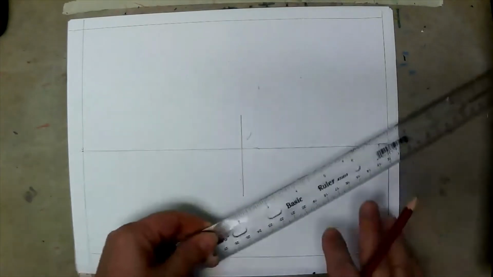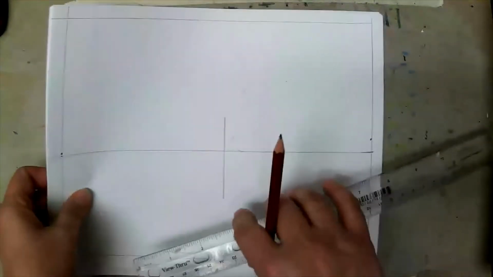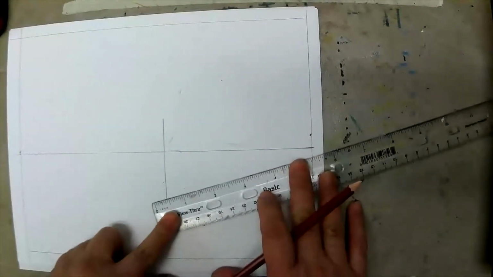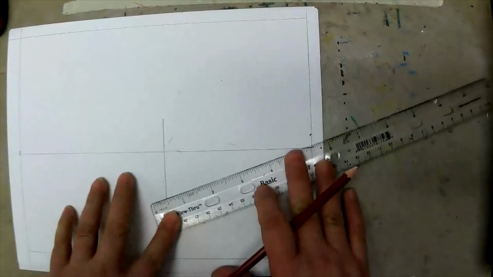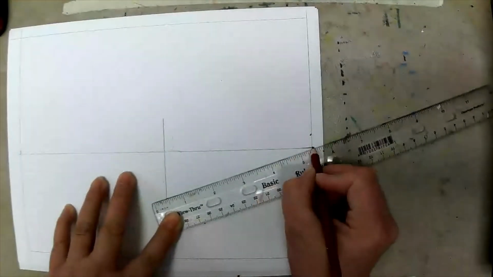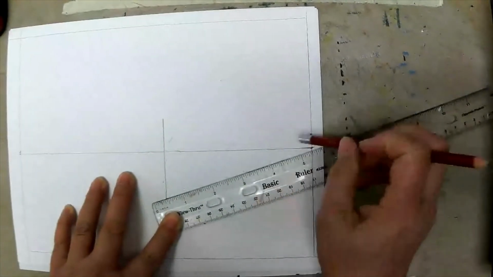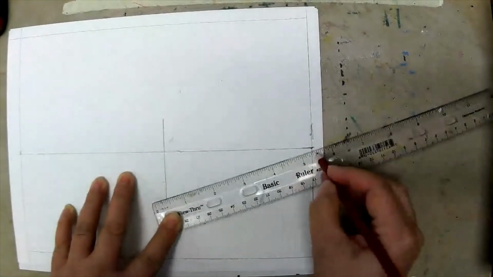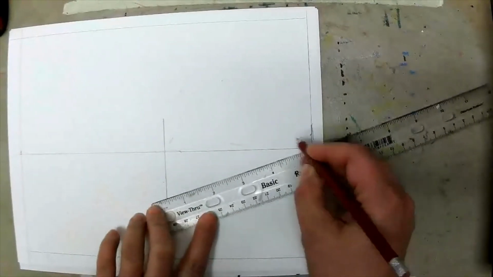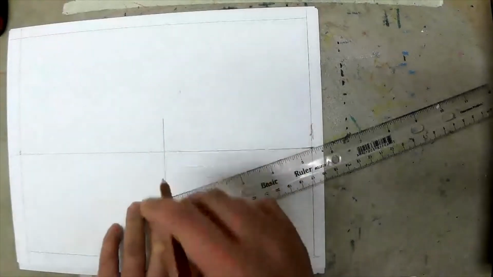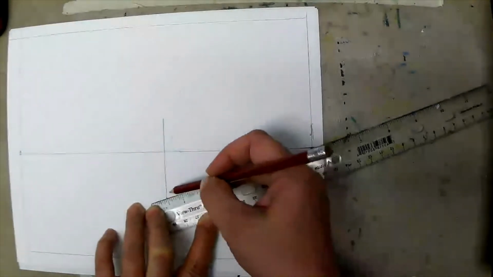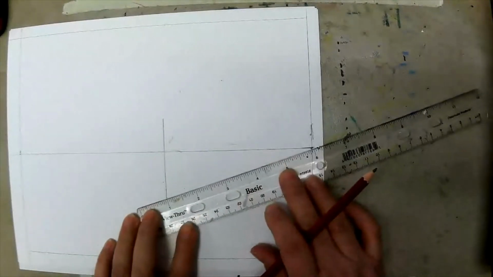Now we're going to put the 0 end of the ruler at the end of the line you just drew, and we're going to line it up with the dot, which is over here at the horizon line. Not that dot that I drew by mistake, but we're going to line it up. We're going to draw about a 2-inch line. So wherever I start, I'm going to start at 1.